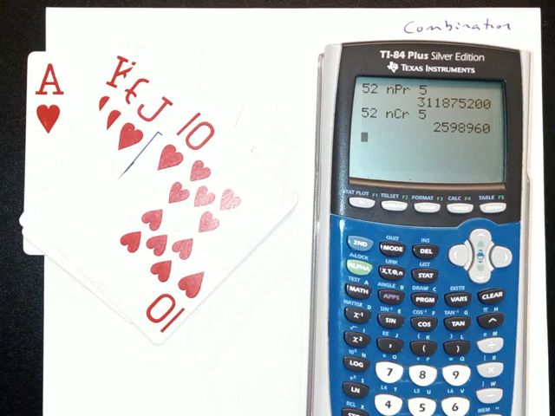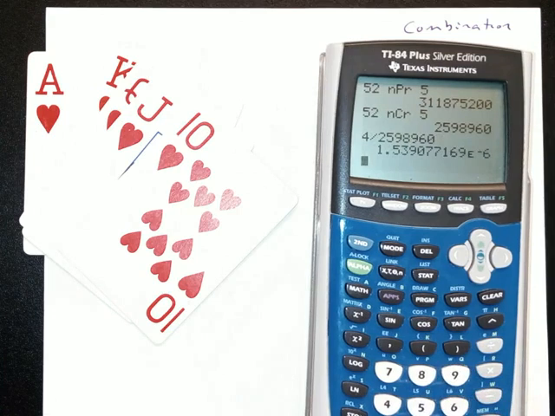So what's the chance of getting a royal flush? Well, you now know there are only 4 favorable events, and there are exactly this many total events. 4 divided by 2,598,960. That's a very small number.